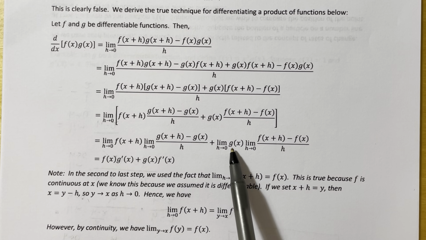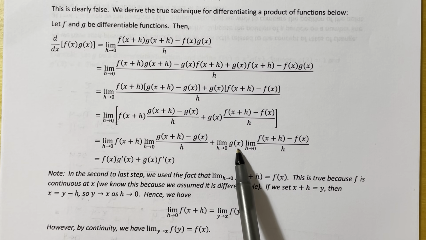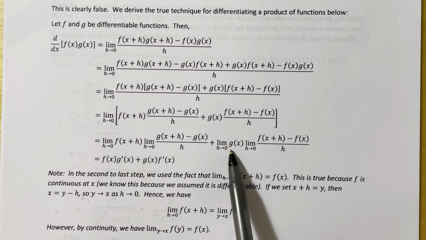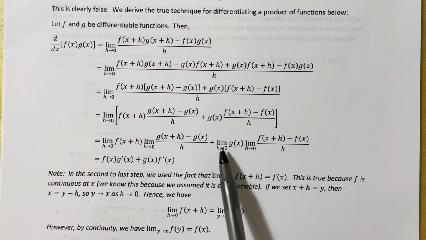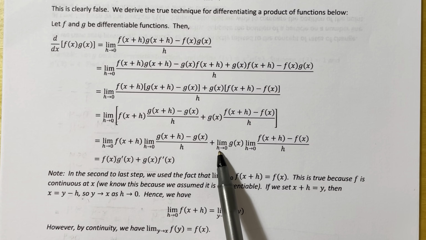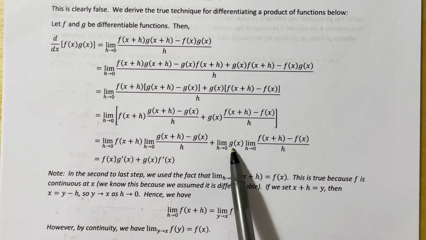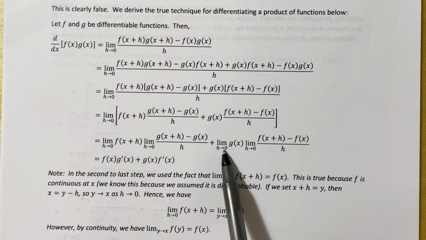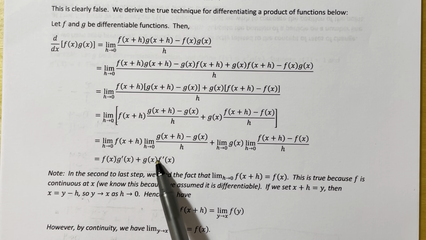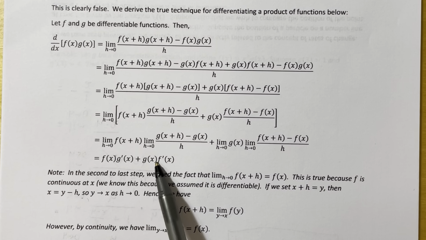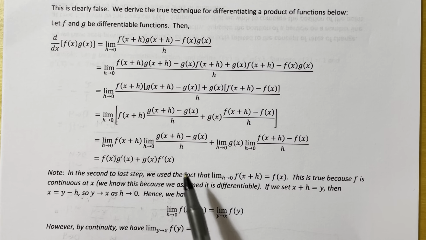This guy right here, this g of x, remember, there's no h showing up anywhere in this thing. So even though it is a function, it's a function of x, whereas our limit deals with the variable h. So because there's no h appearing in this expression, it gets treated like a constant. And the limit as h approaches anything of a constant would be that same constant, or in this case, this same function of x, g of x.